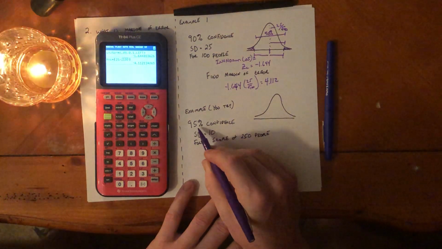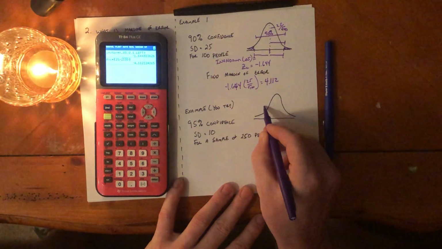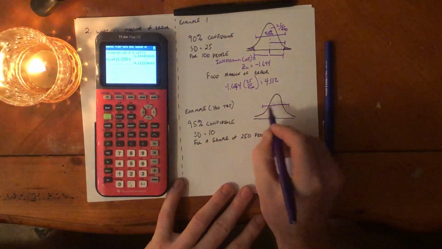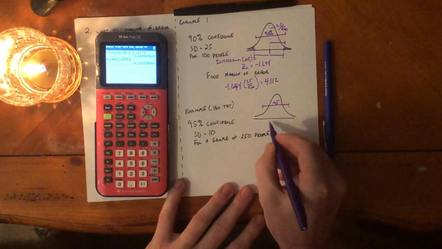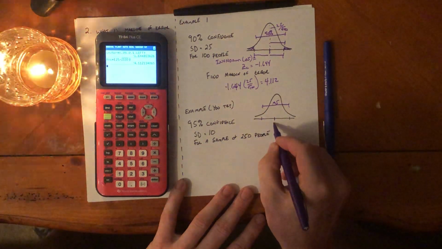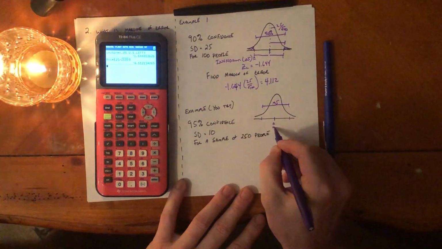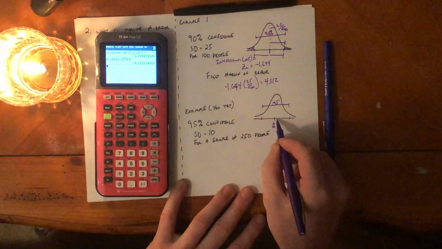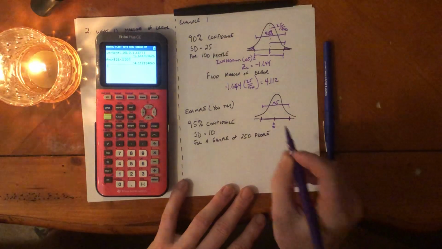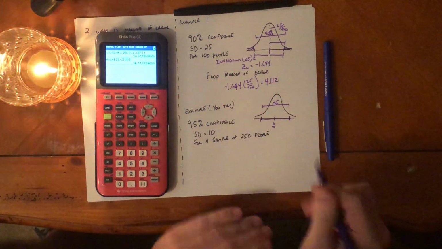So again, we don't know what the mean is, we're going to figure that out tomorrow. I'll have to give it to you, but we're looking for the middle 95%, so 0.95. So again, what we need to do is find that z-score, that critical z. So we start off at just 0, or we can call it x bar, and we're trying to figure out how far up and how far down I can go in order to get acceptable means.